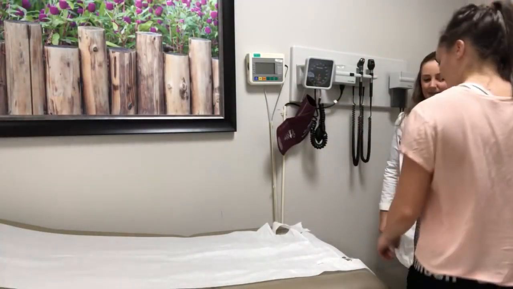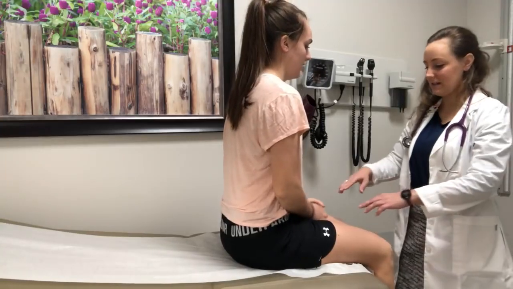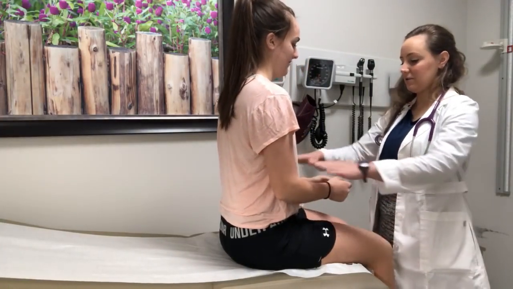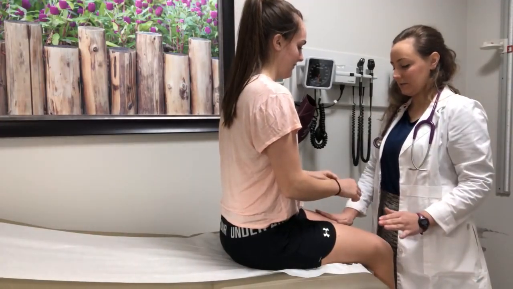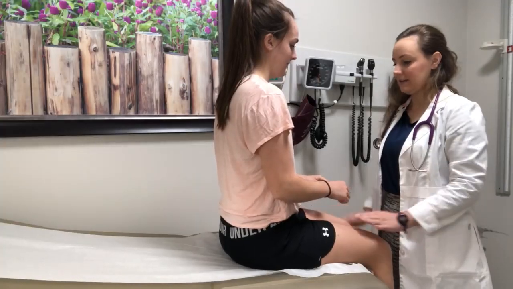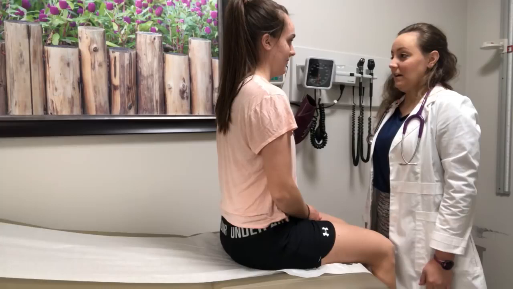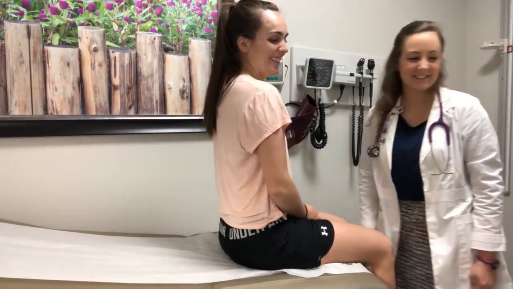Come hop up on the table one more time. Okay, I'm going to test your muscle strength. So squeeze my hand. Perfect. Oh, that looks good. I want you to push up against my arms. Perfect. And then push up with this knee. Perfect. Push up with this knee. Perfect. All right. I believe that's everything. All right. Thanks.